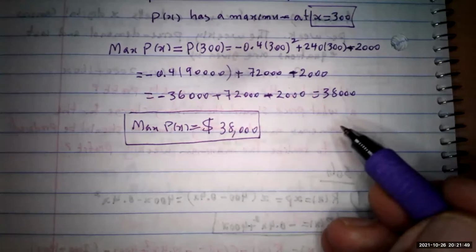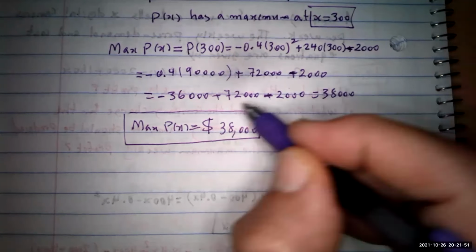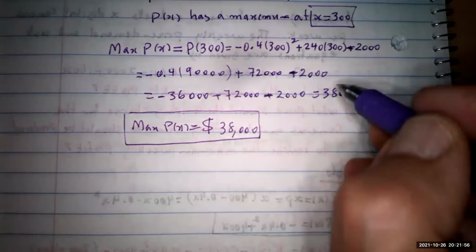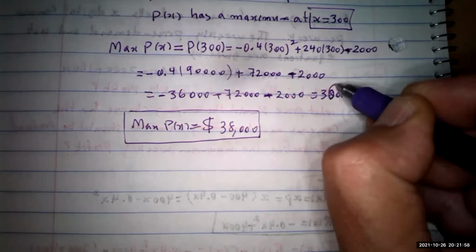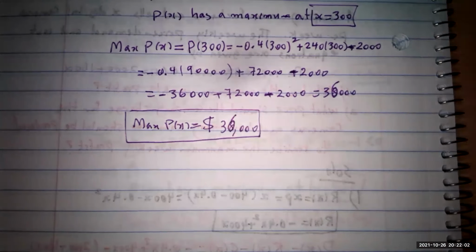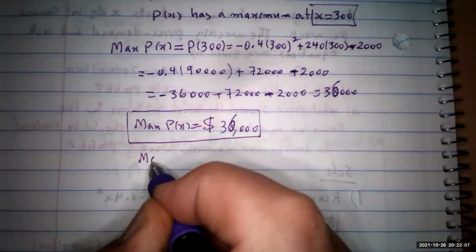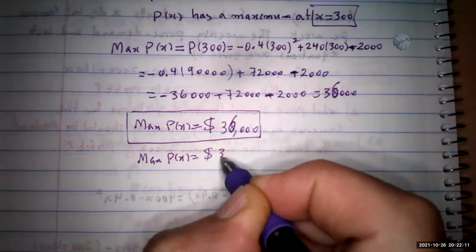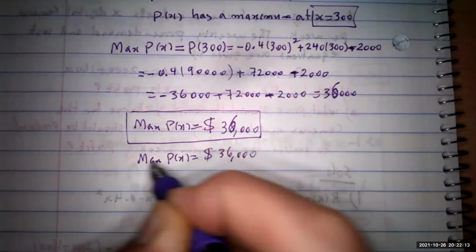So it's going to be 36,000. That's it. Thank you. The 2,000 was negative, so I rewrite it here. So the maximum profit is going to be $36,000.